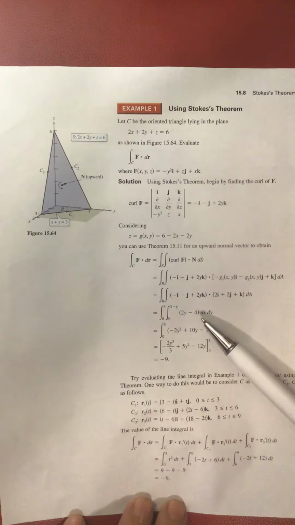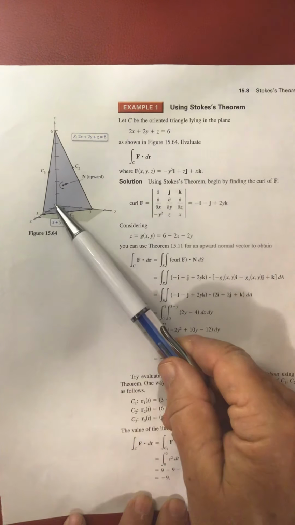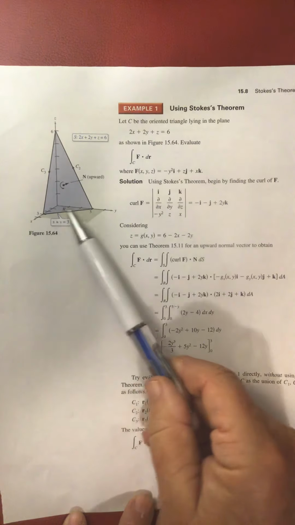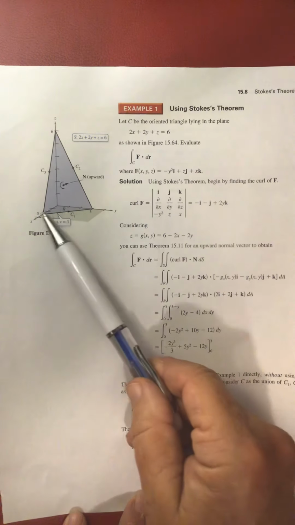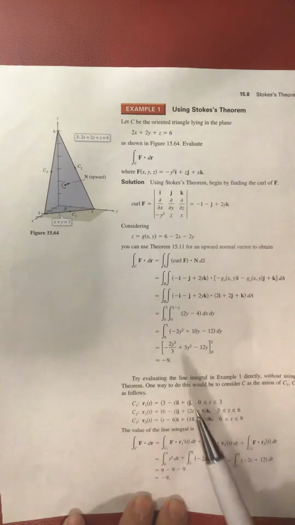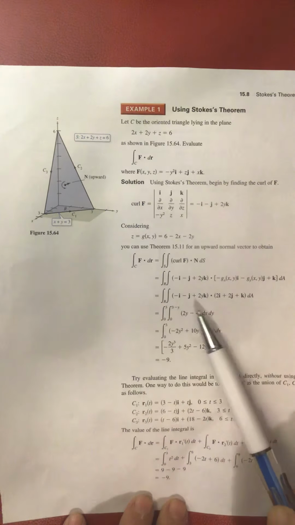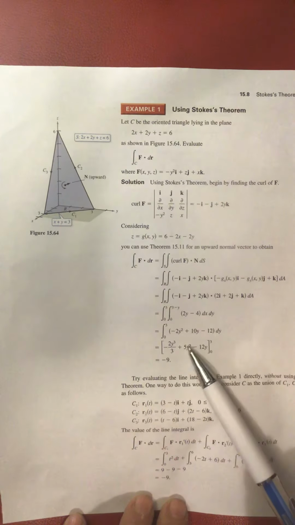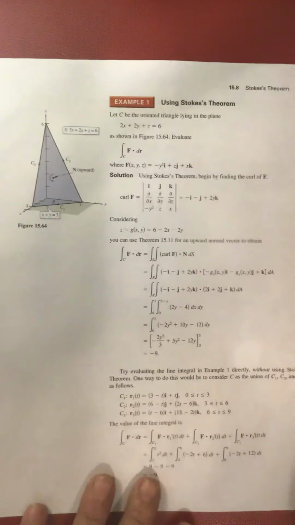So if we go dx dy, it's easy to see that y is going from 0 to 3. So 0 to 3. This is a line. So x is going from 0 out to that line, and that line is going to be, because we're doing x first, solve it for x, 3 minus y, and it becomes a fairly easy integral to evaluate.